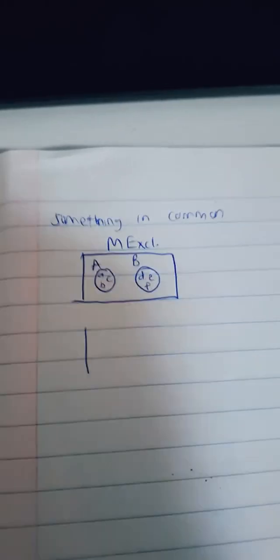So this is an example of mutually exclusive. This is not what you would write, but I'm just writing that this is a representation of a Venn diagram that has mutually exclusive events because the elements are not common. Then let's look at another one.